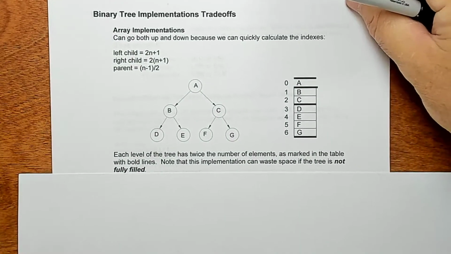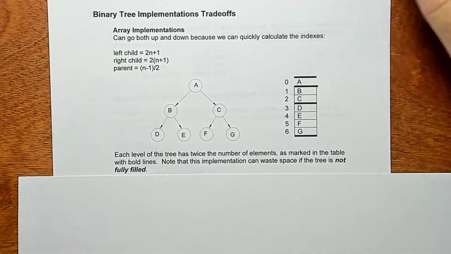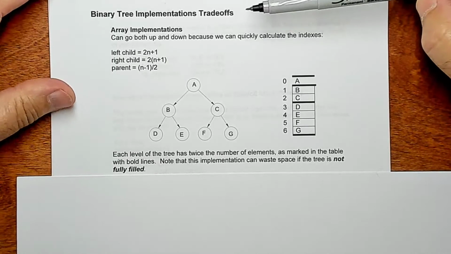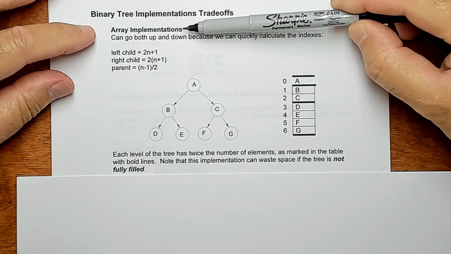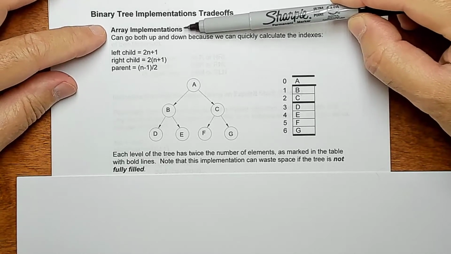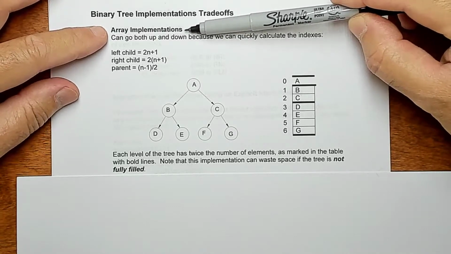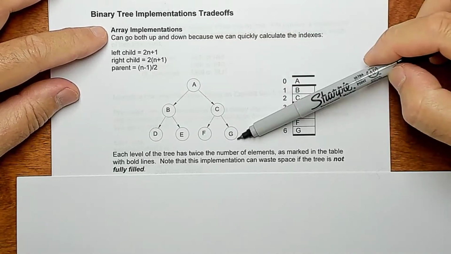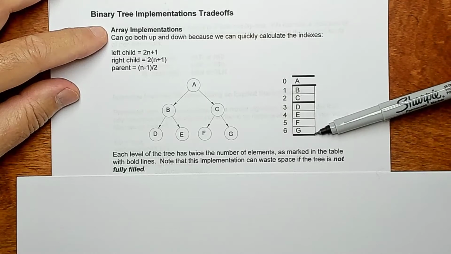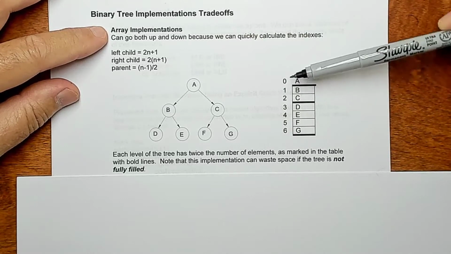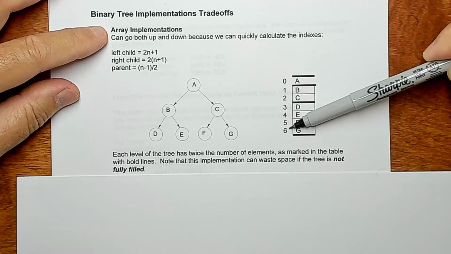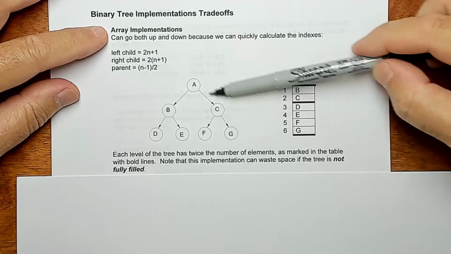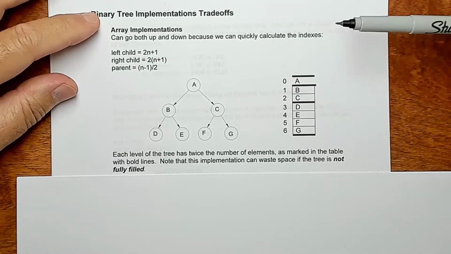So let's talk about memory storage first. So you could store a tree in an array. So here's a little tree, and here's the array that would store that tree. So I just have indexes 0 through 6. There's 7 elements in the tree. They have indexes 0 through 6.